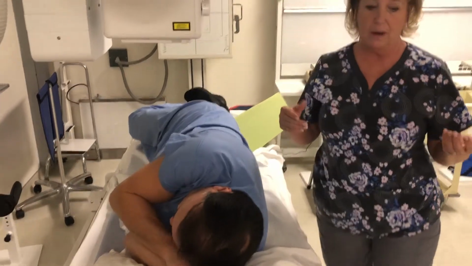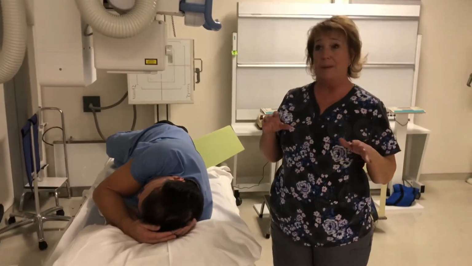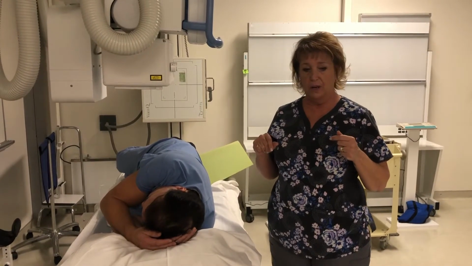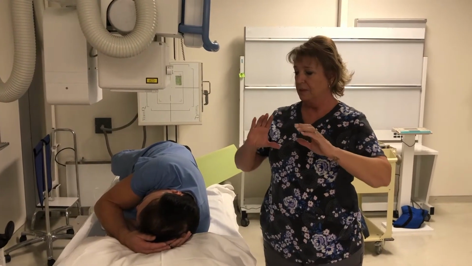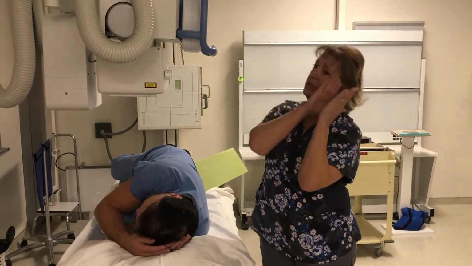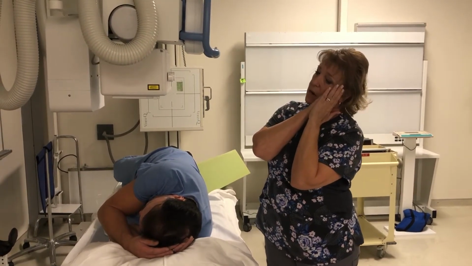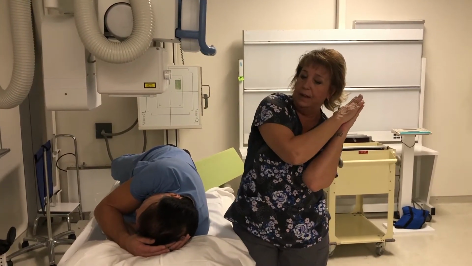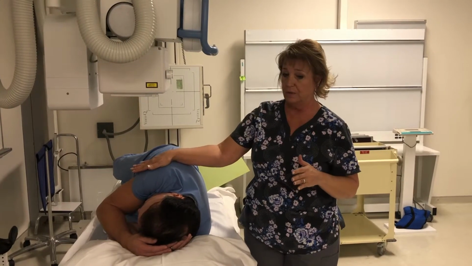Now, another trick that I like to do, and I learned this from a long time CI from San Antonio Medical Center, was most people will say, oh, put your hands in a praying position or in a sleeping position. Once you've done that, you're crossing this arm in front, and that actually rolls the shoulder forward.